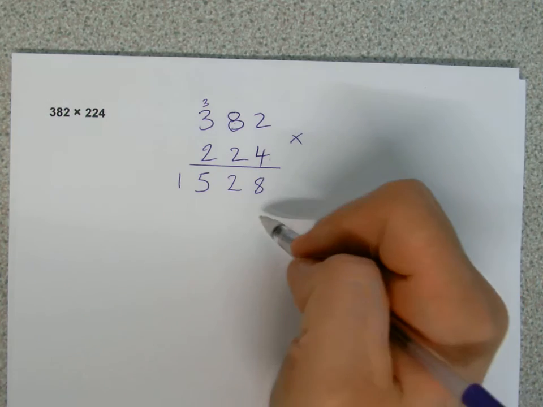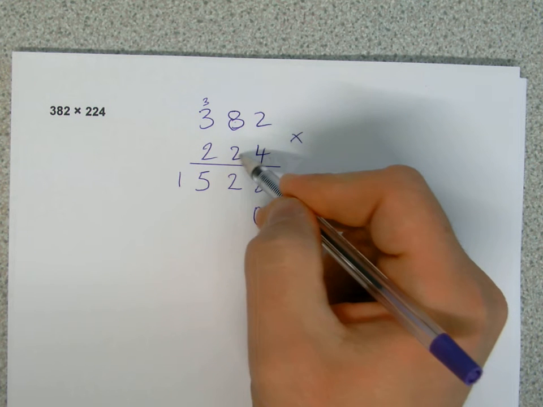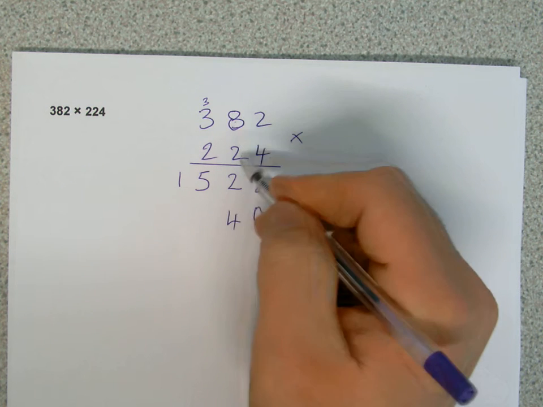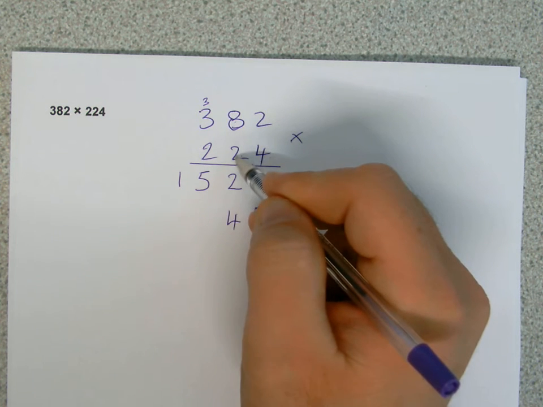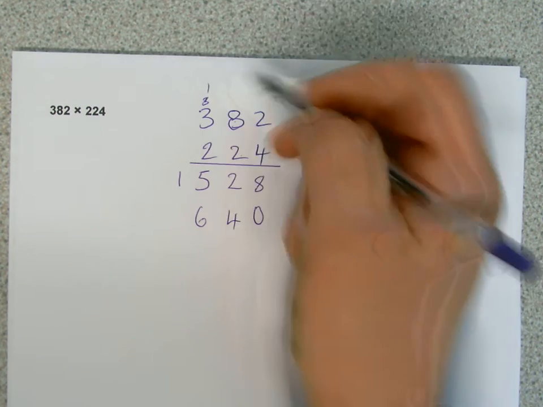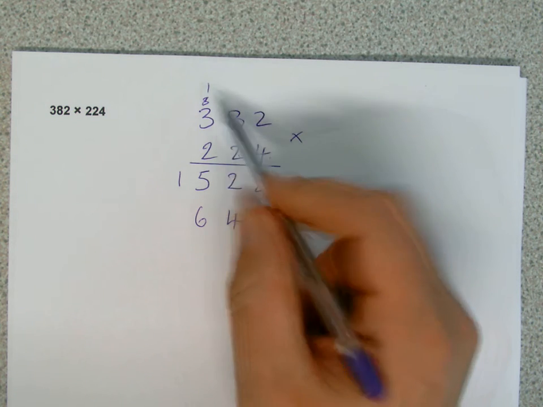On the next line then, don't forget we need to add a 0. Then we do 2 times 2, so we focus on the 2. So 2 times 2 is 4. And 8 times 2 is 16. So I'm going to write 6 and carry the 1 above the next number. And then 3 times 2 is 6, plus the 1 is 7.